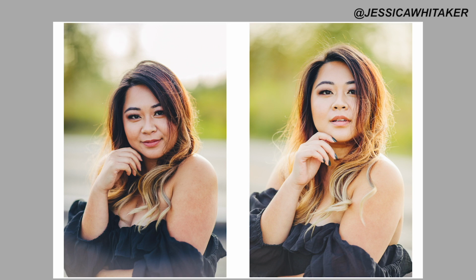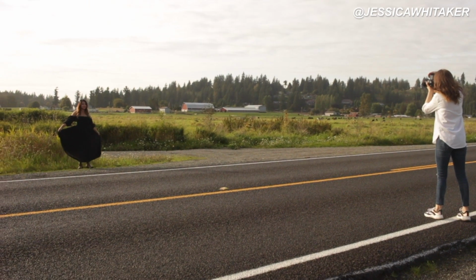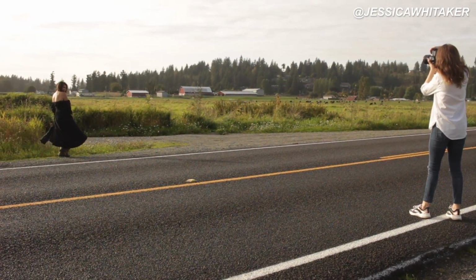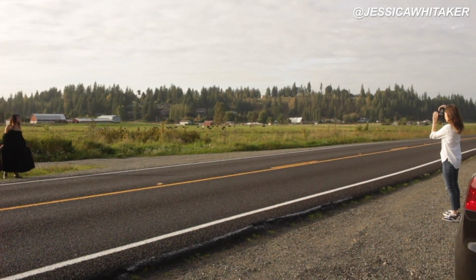Now we're moving into full body shots, and this is where you can really see how far away you have to stand for the 135 versus the 85. So starting out with the 85mm lens, and then we moved into the 135.